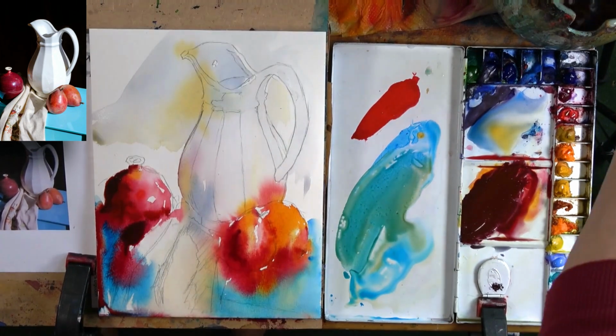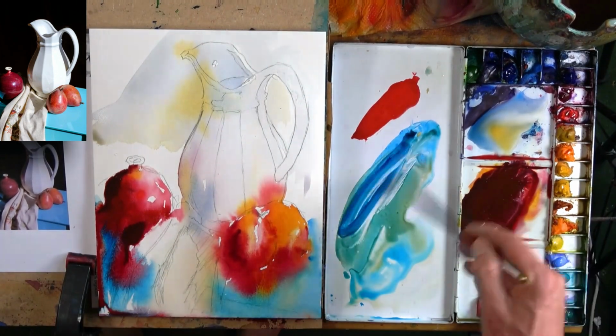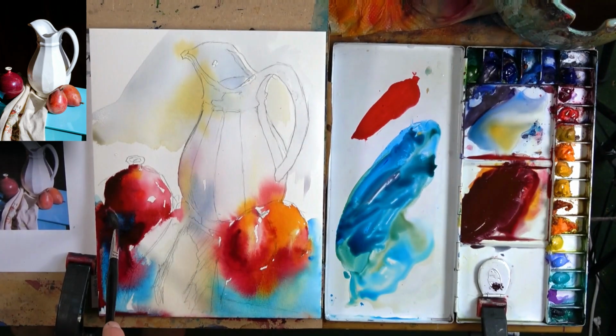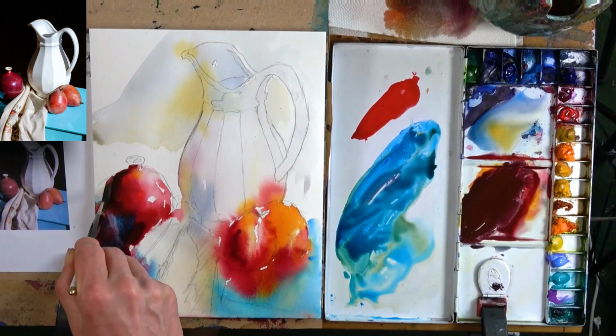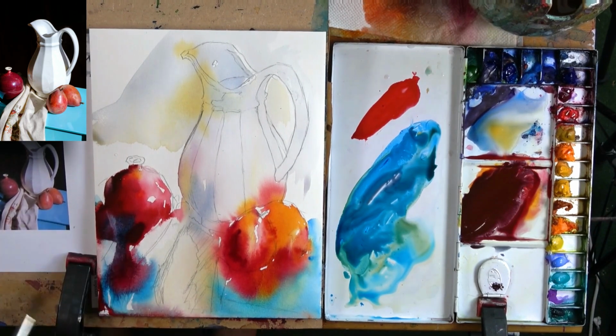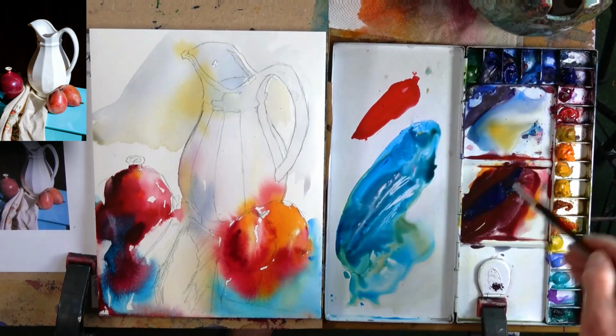Now that it's almost dry on that vase on the left, I feel okay to start dropping in thicker, stronger pigment and start pushing those darks deeper. That really accentuates the form. If I'd done it any sooner, that dark would have bled into the light side and we may have ended up with not that dark, not that light, somewhere in the middle.